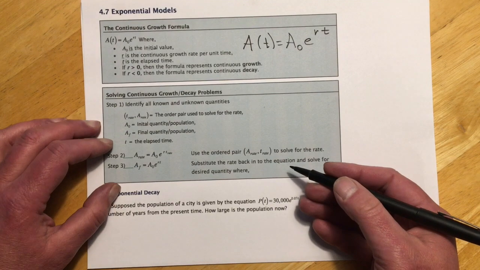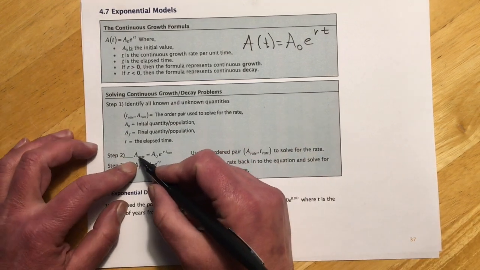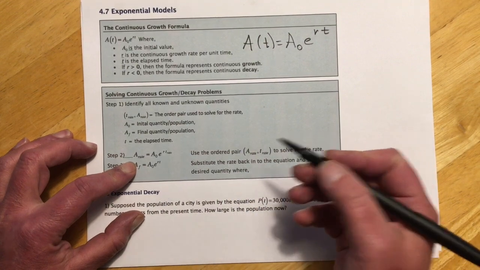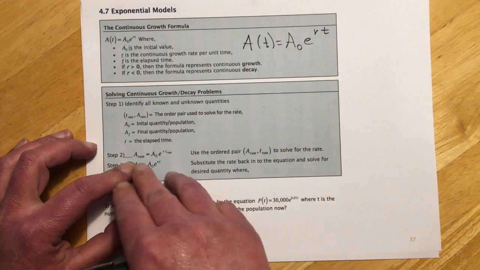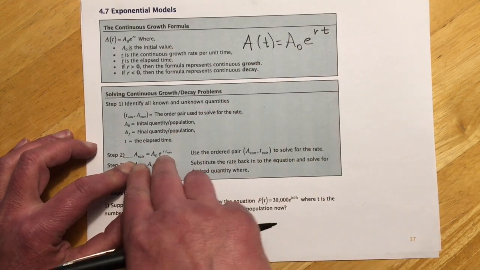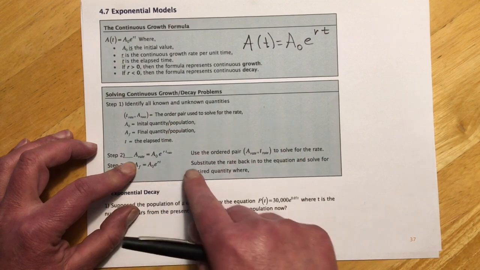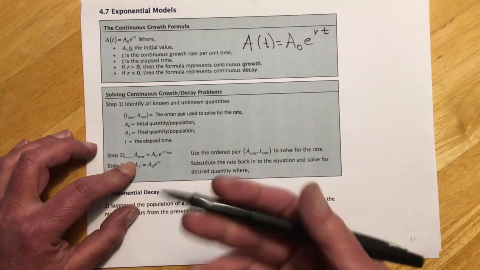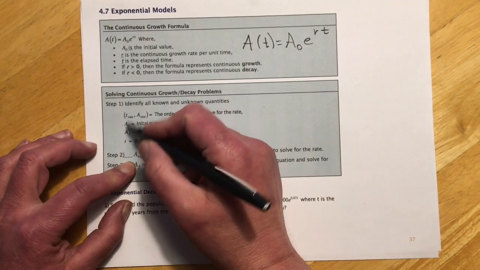So these are the 5 things we're going to look for, at least in these first few problems. And once we have those identified, step 2 is we often have to find the rate. And so we'll use that ordered pair that I talked about up here in the growth equation and use that to solve for r. And then once we have r, we can use that to solve for whatever it is we're looking for in the final step of the problem, which could be any of the 3 quantities.